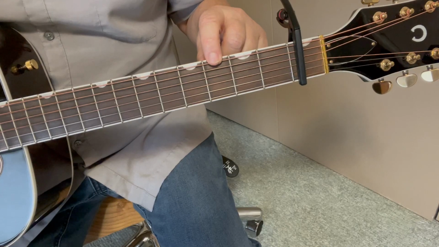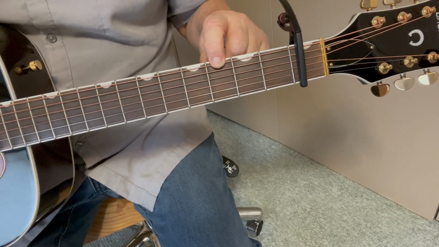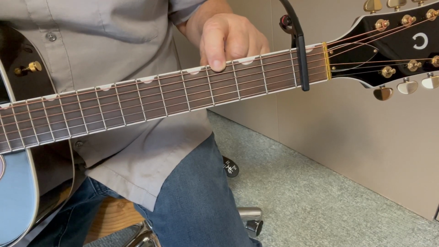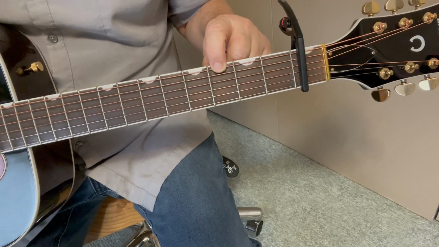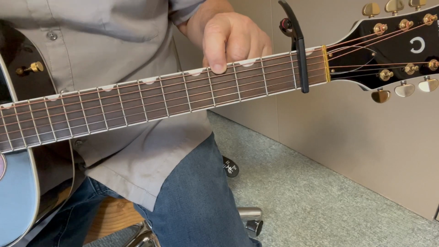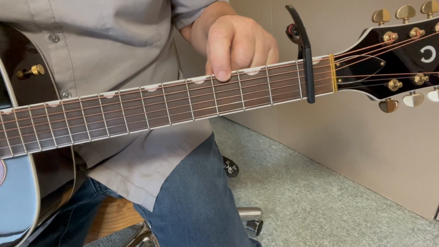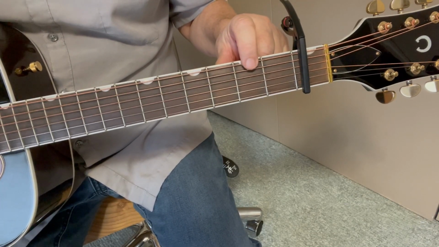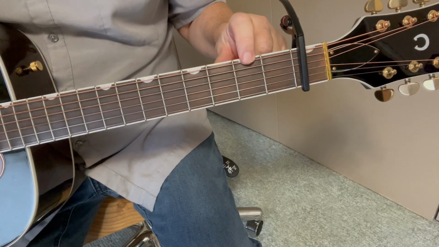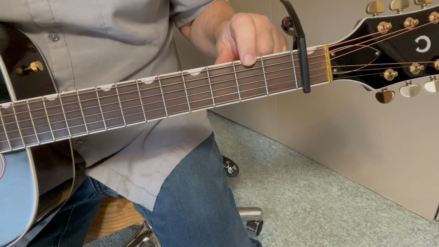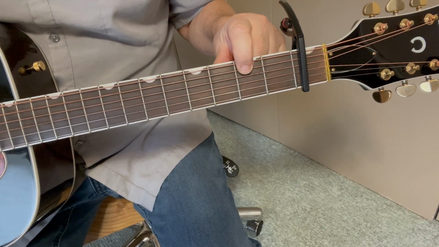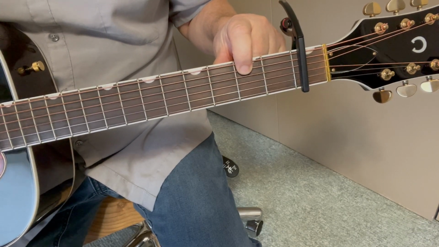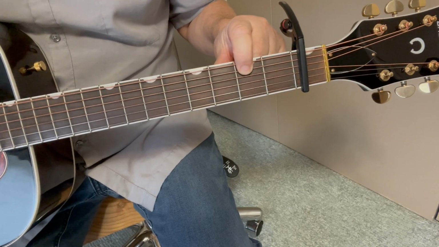The first note is this low G tone, and it's going to be on the sixth string, the low E string, third fret. The next tone is the fifth string, A. It's an open string. And then the third tone is your B, which is the second fret, fifth string.